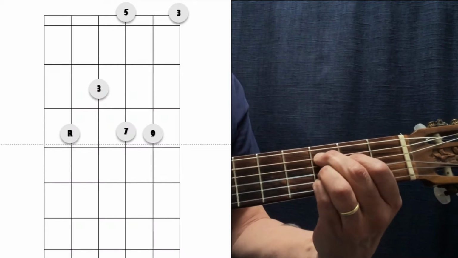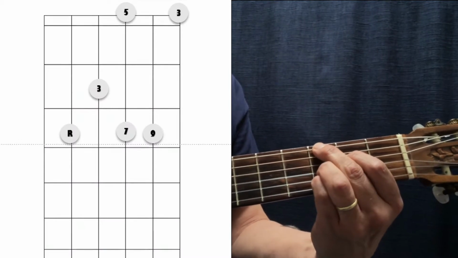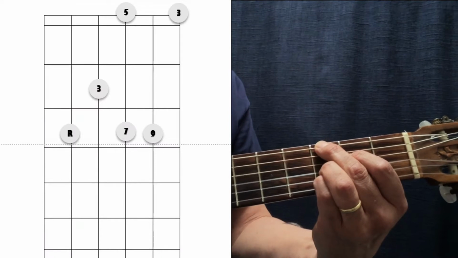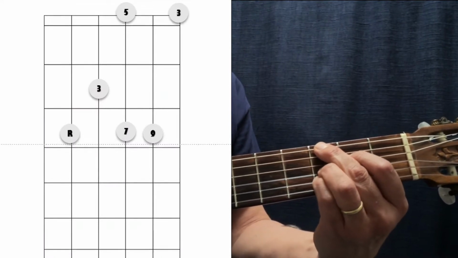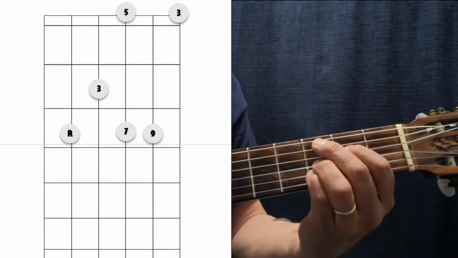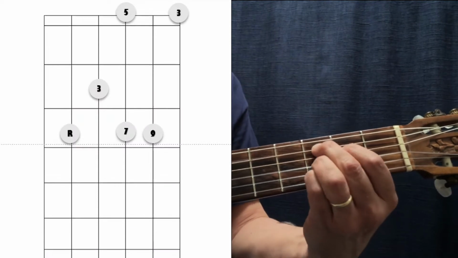And it doesn't have to be alternating. Sometimes the artist will just play the 5th on the bass. So that can be quite confusing. I'm not going to play the 5th on the bass.